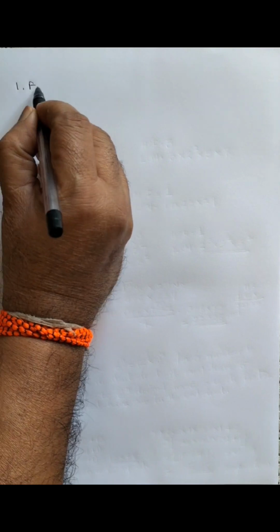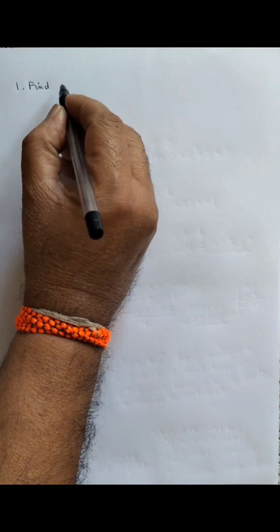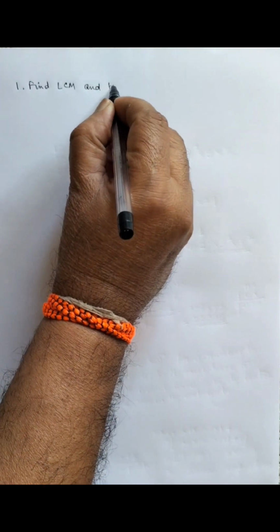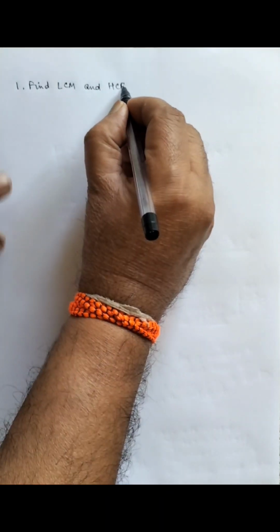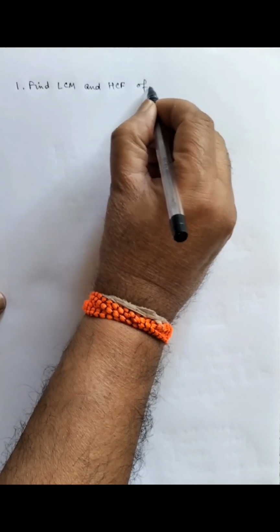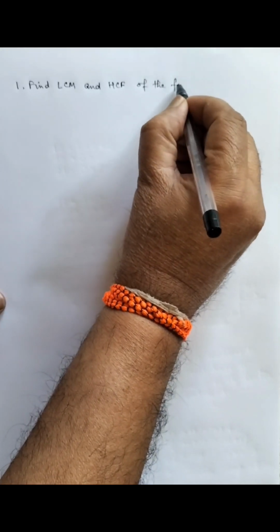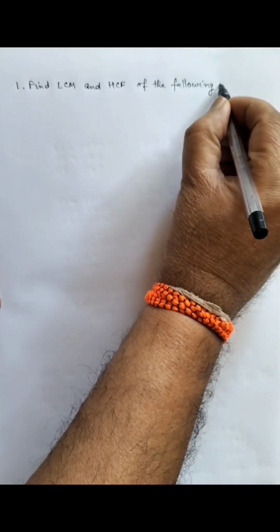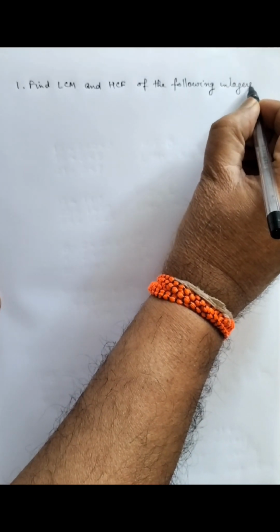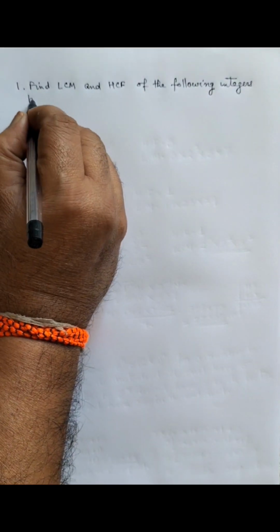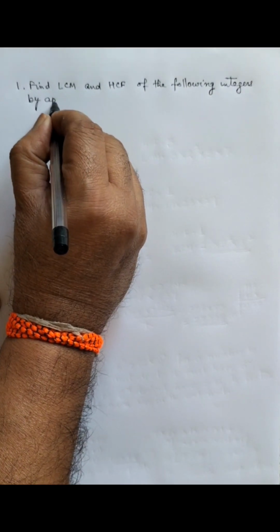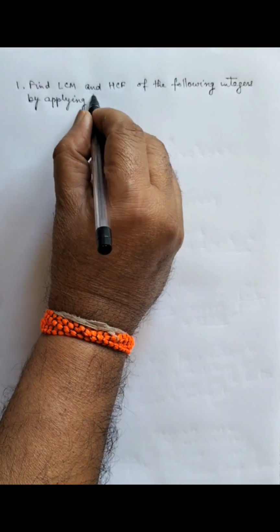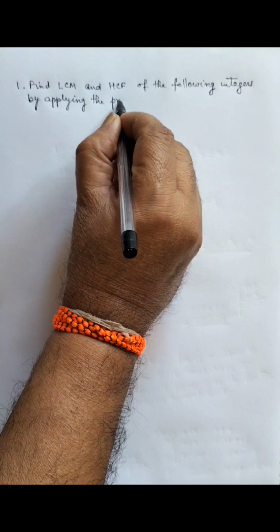Find LCM and HCF of the following integers by applying the prime factorization.